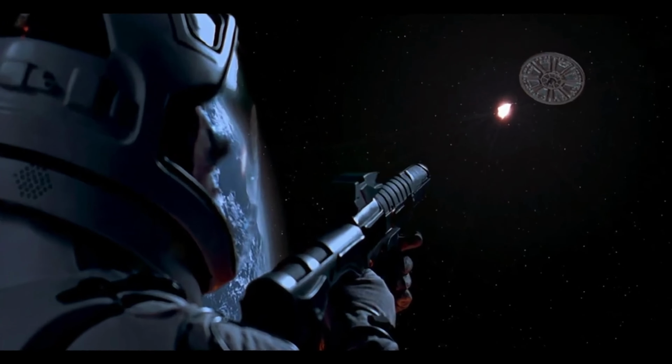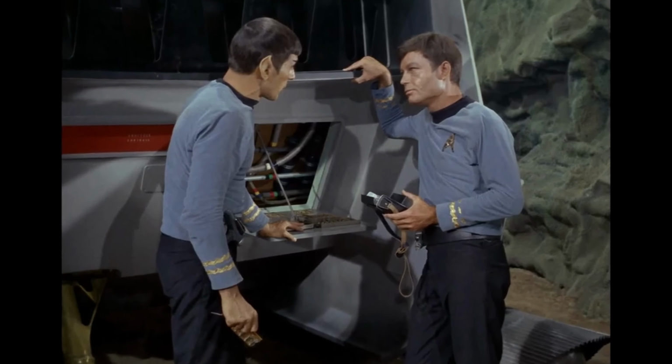Phasers are great and all, but they can't tell you what something is. For that, you need a tricorder. Tricorders. From its first introduction in the original series, the tricorder has been depicted as an almost magical portable scanning device that gives users seemingly limitless information about whatever they're scanning.